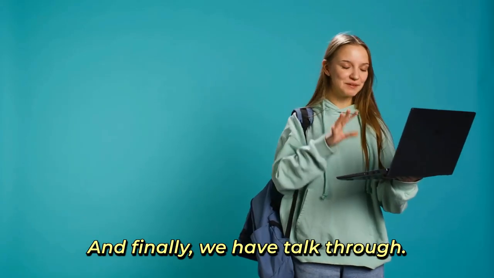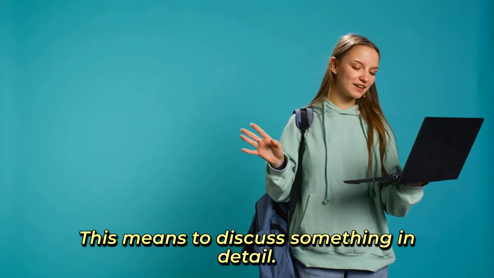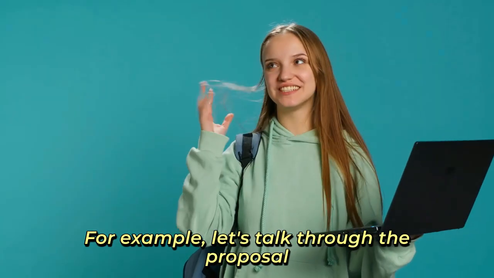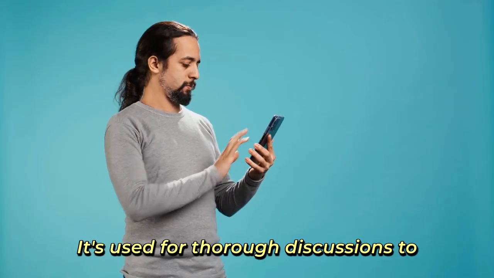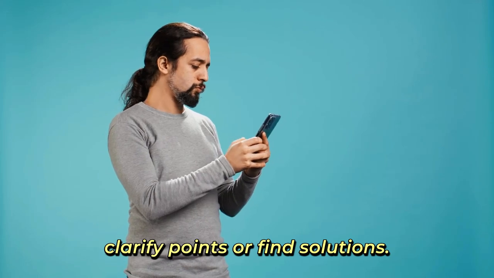And finally, we have talk through. This means to discuss something in detail. For example, let's talk through the proposal before we present it to the team. It's used for thorough discussions to clarify points or find solutions.